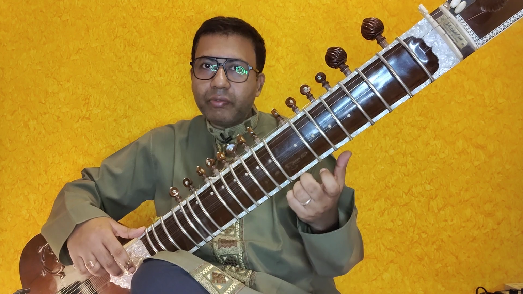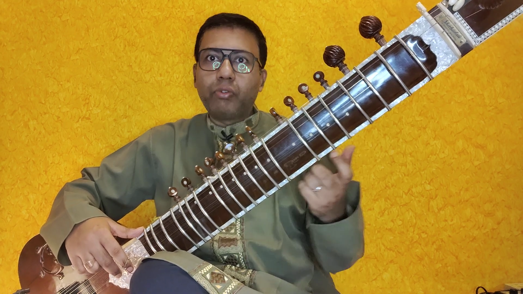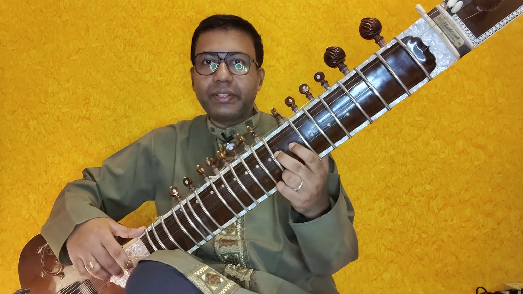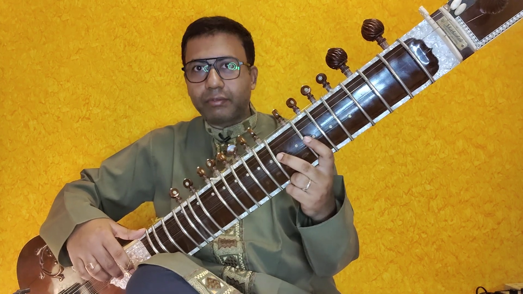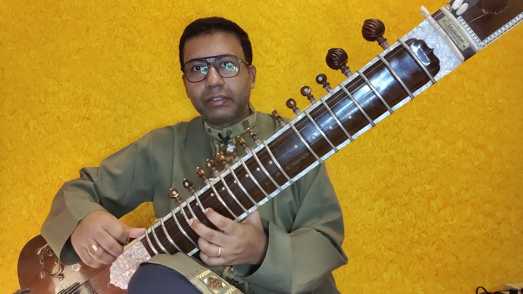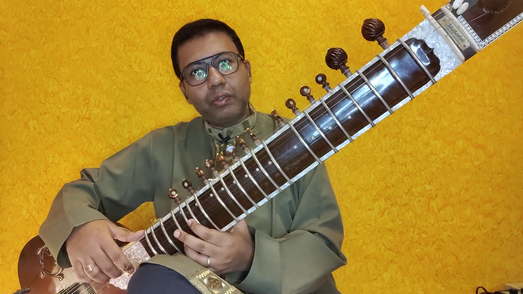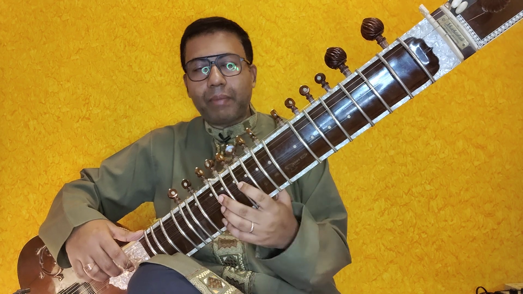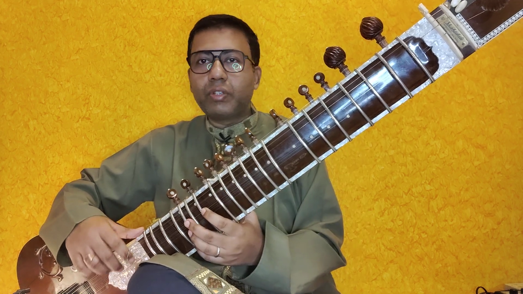And ulta meend means if you are coming from higher to lower, so you are pulling first and then releasing. Initially we should not do that. Initially we should only practice on arohi varna. So whatever you have done, ni sa, then dha ni, then pa dha, then ma pa. In the initial phase, just do this one.